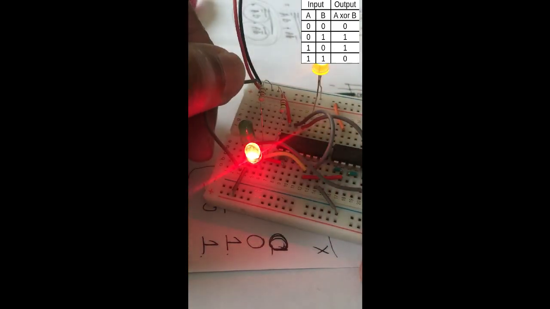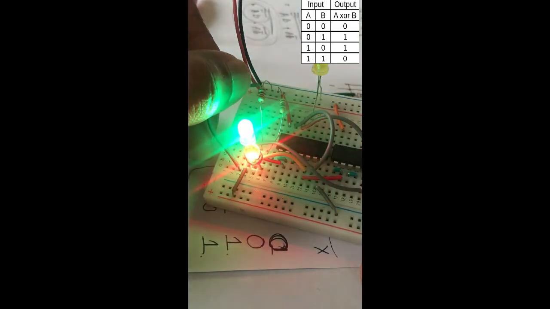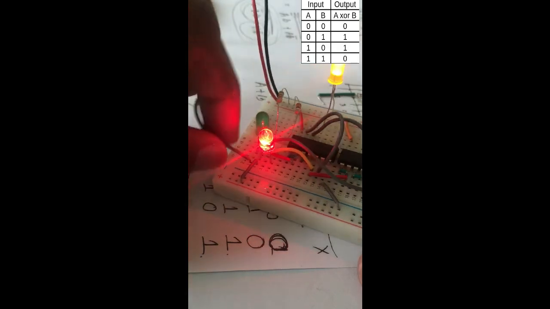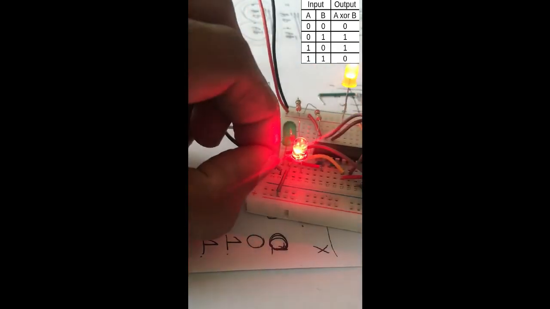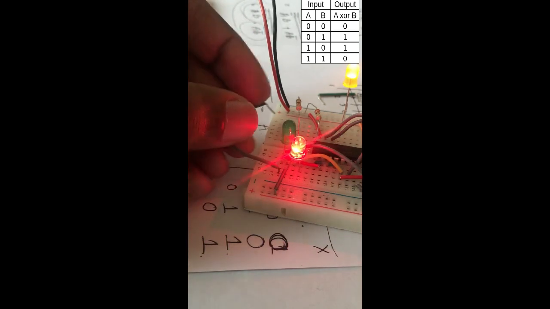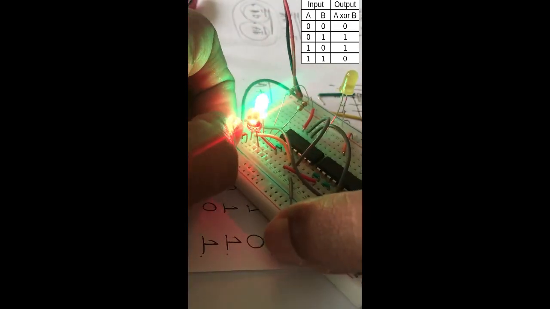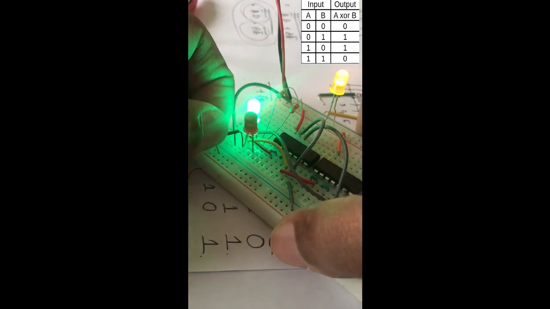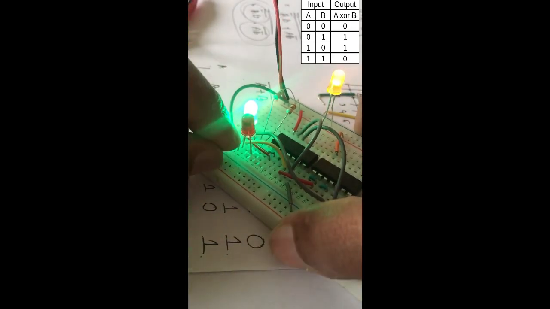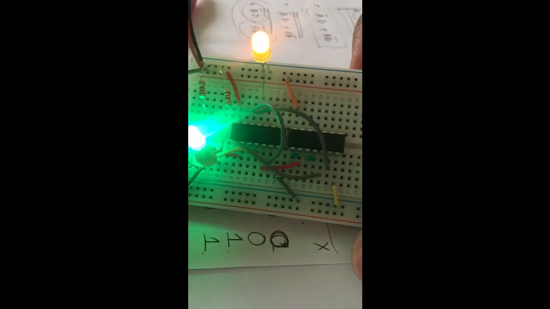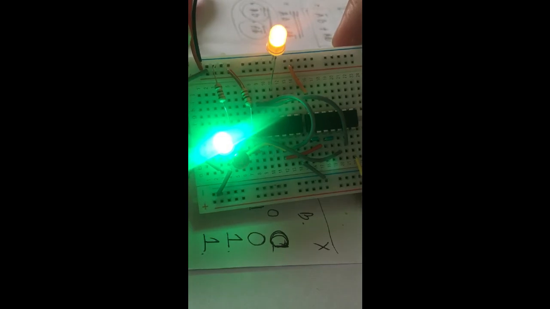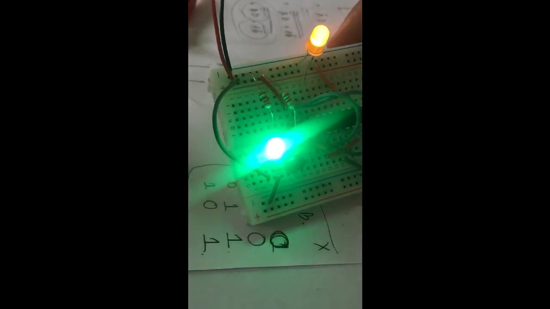Check this. And if we put this A to 1 and this to 0, the LED is glowing. So we solved a problem about the XOR gate with 2 inputs.